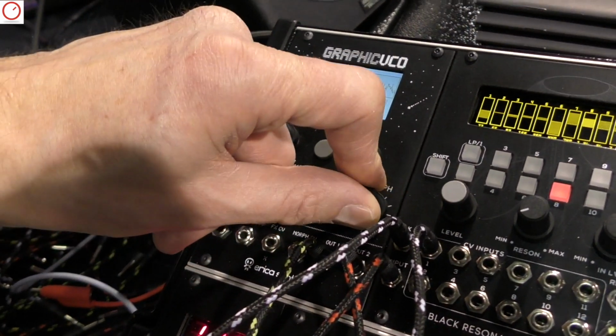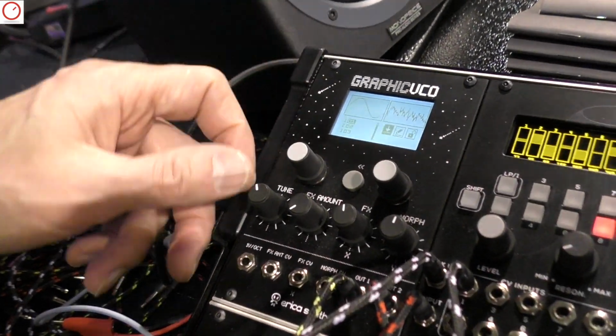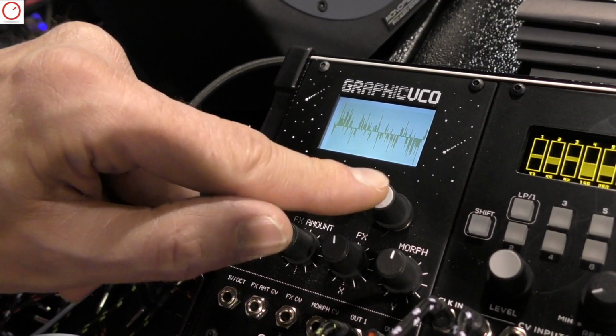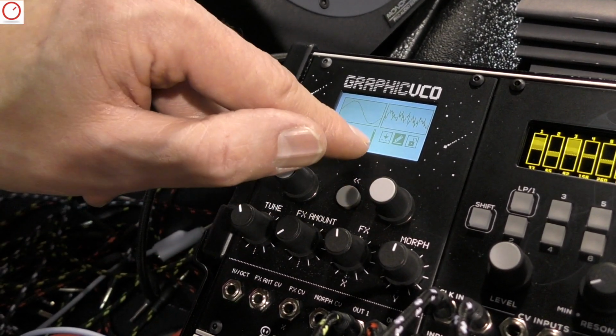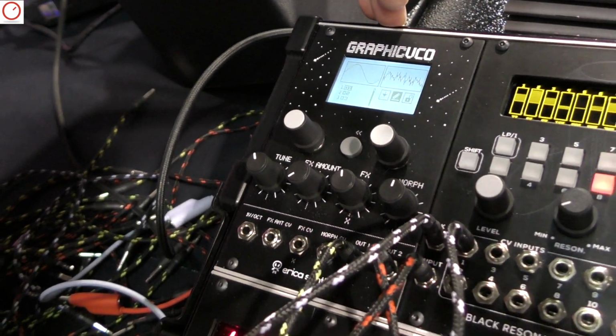And this will be possible with an editor from Eurorack? No, that will be possible actually in here. And in the module? Yeah, so you just say I want to design a waveform, and you can alter this waveform or design a new one.